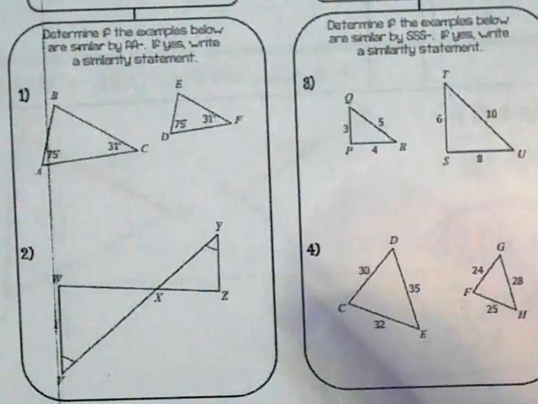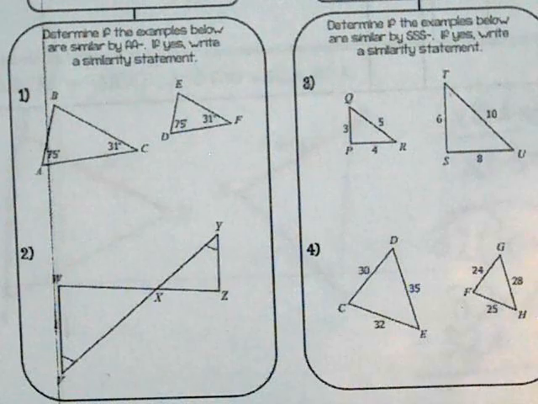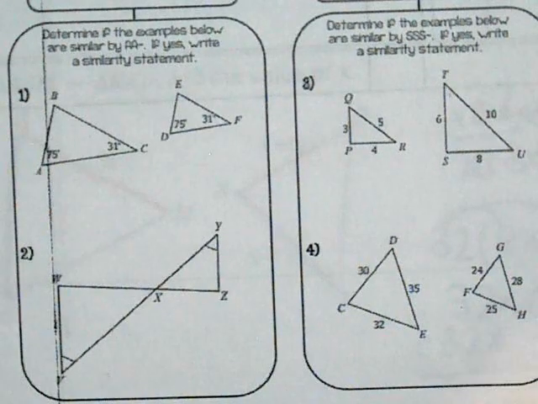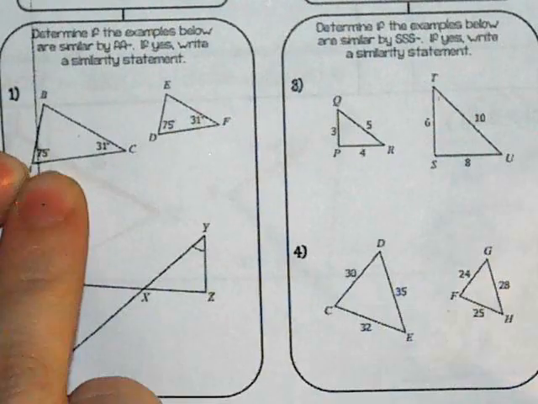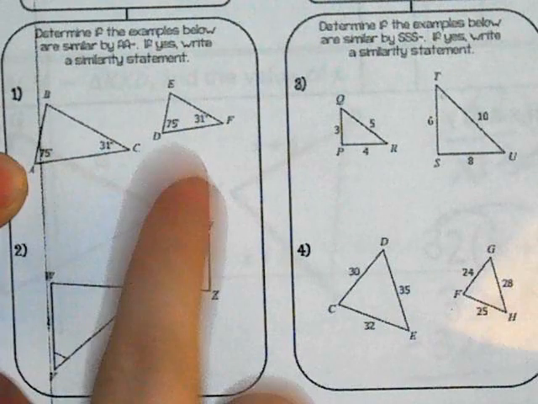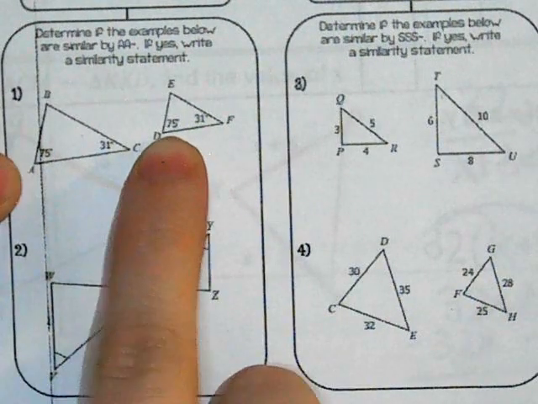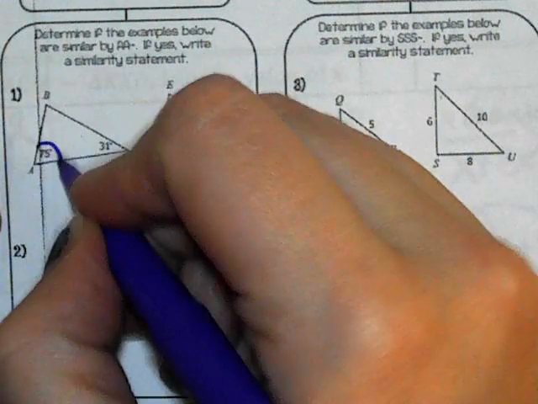So we're determining all of these if they are similar by angle-angle. If yes, then we're going to write the similarity statement we talked about yesterday in class. So looking at the first one, angle A is 75. Angle D is also 75. So I have one pair.